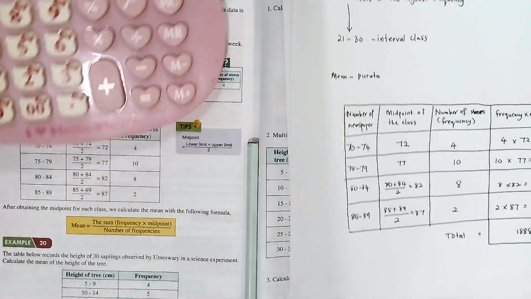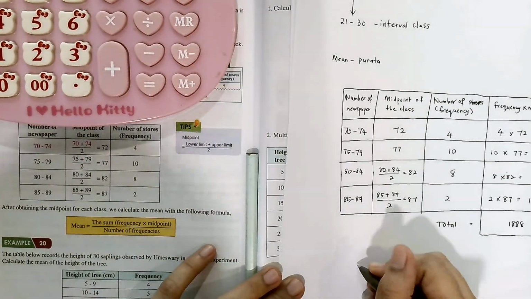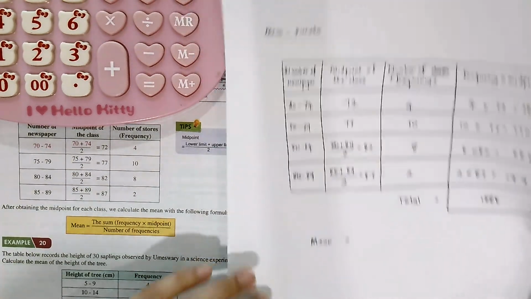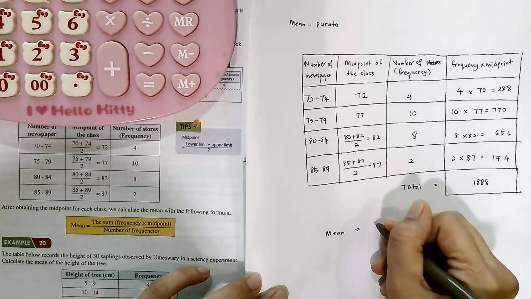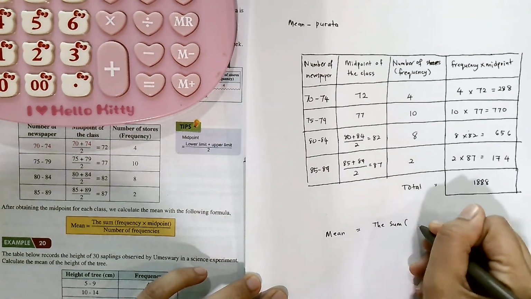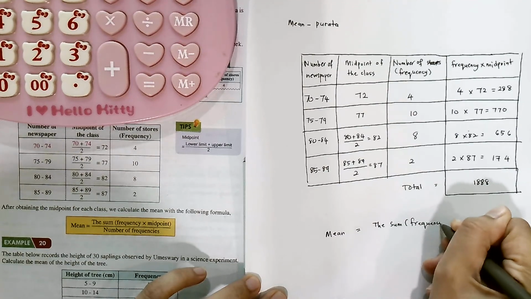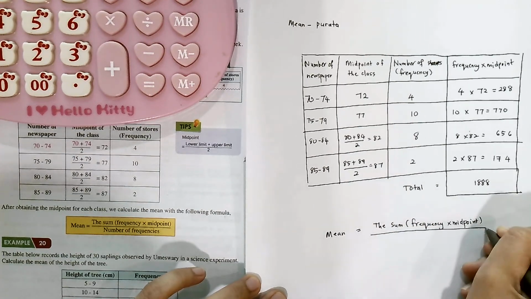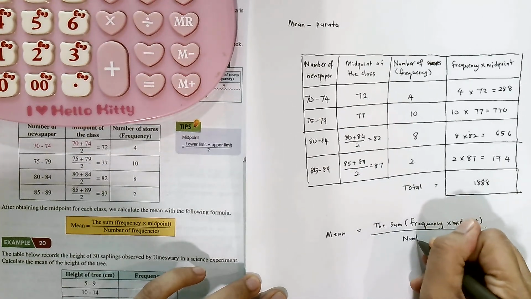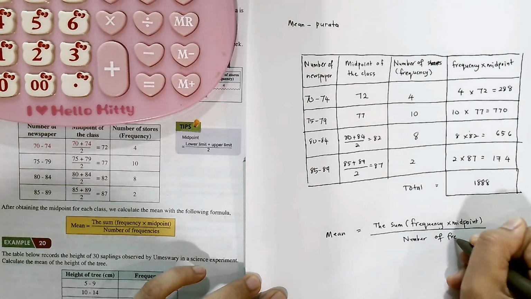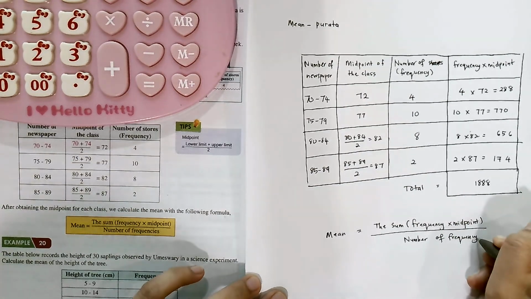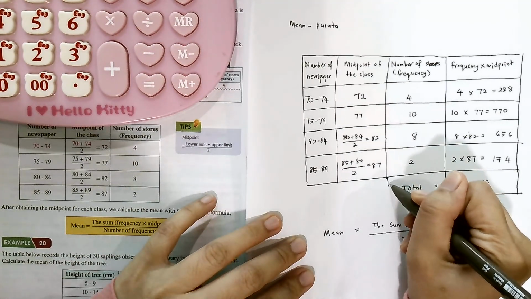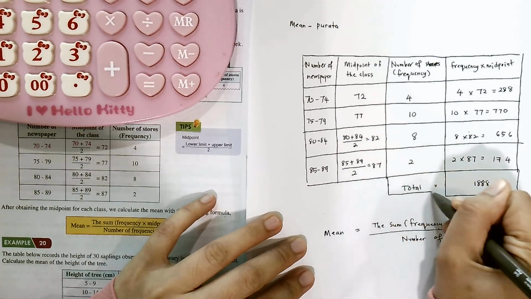Okay, then use the formula mean equal to the sum frequency times midpoint divided by number of frequency. What is the number of frequencies? Oh, you need to total here. Find the total frequency here.